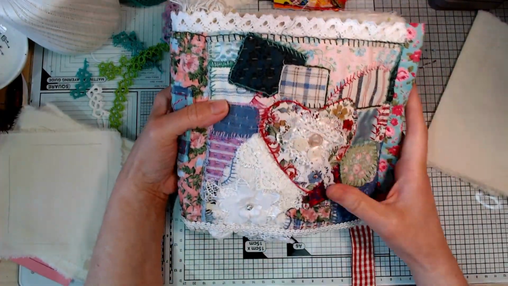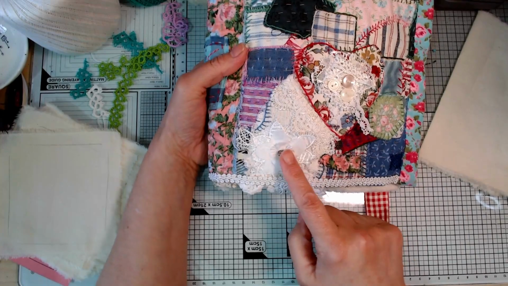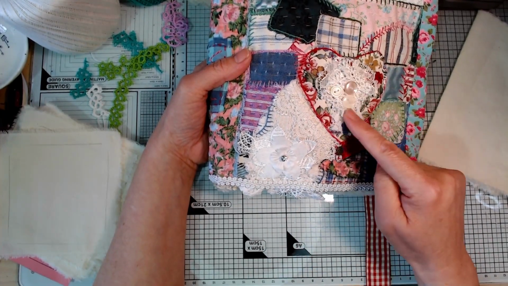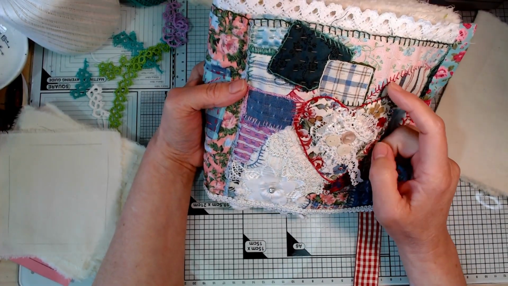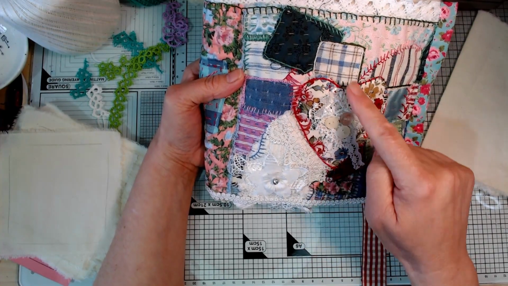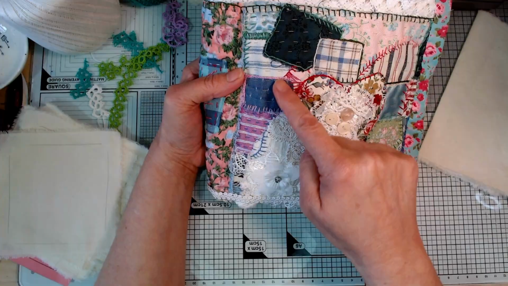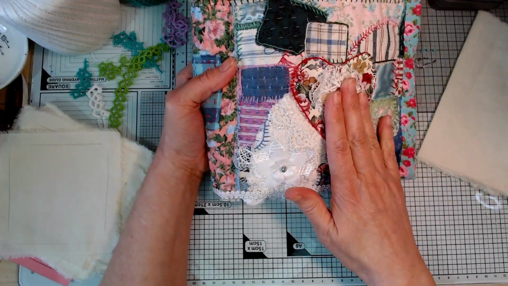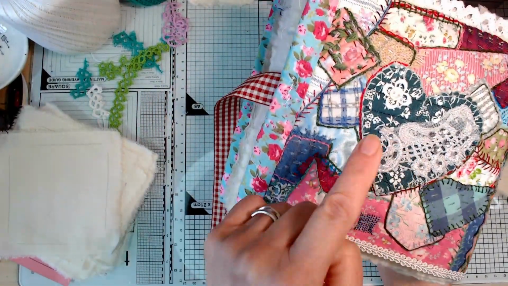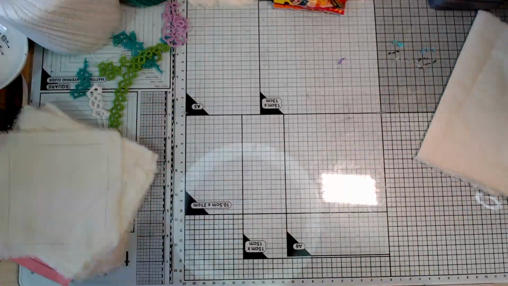Add lots of decorative stitching and bits and pieces to them. I incorporated some of the lovely pieces that Pat included. I think the heart came from Pat. Yep, this whole piece that I stitched on here, including that, was from Pat, and that, and that. So it's a lovely way to include those little pieces.